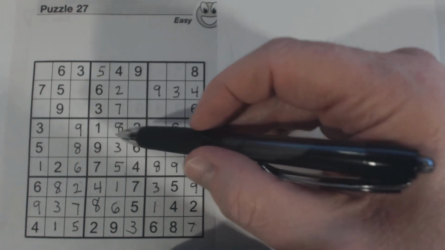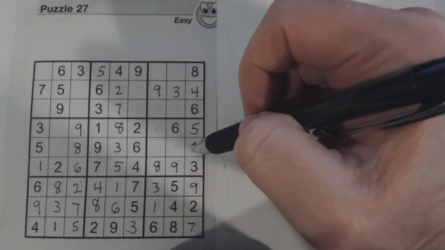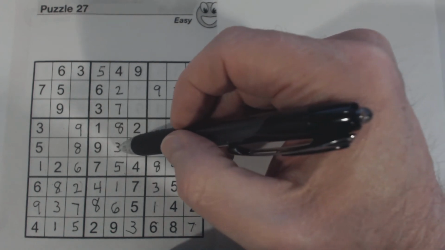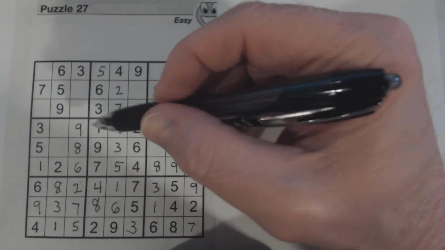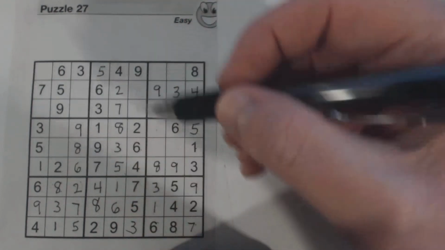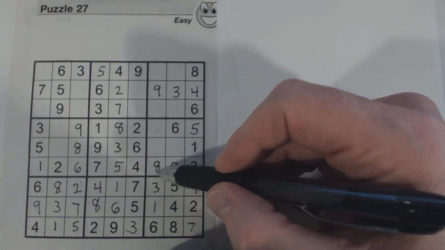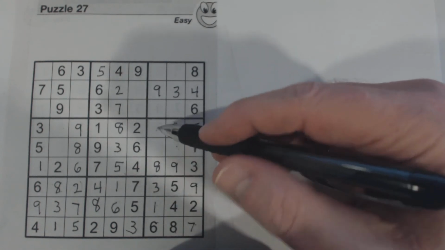We did fill in this 8 here, so let's look at this row one more time. 1, 2, 3, 4, 7, 2, 4, and 7. We know this is a 4 and a 7, and because there's a 2, let's see, this is 2, 4, or 7, and this is 2 or 7. So we still can't solve those.